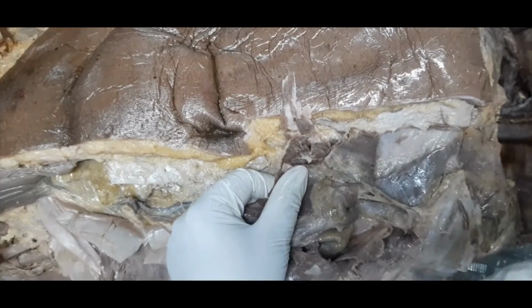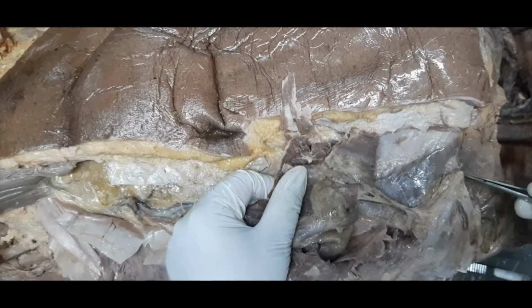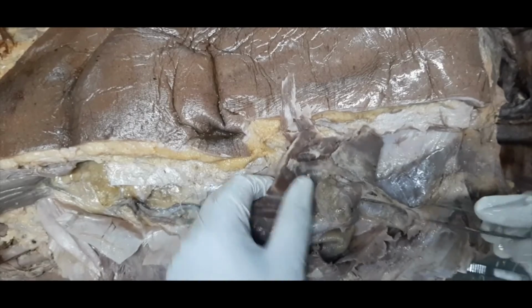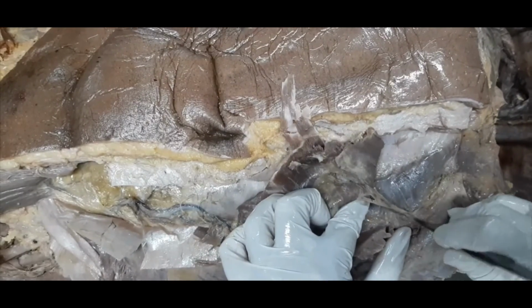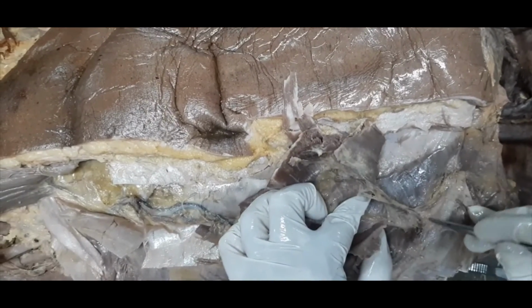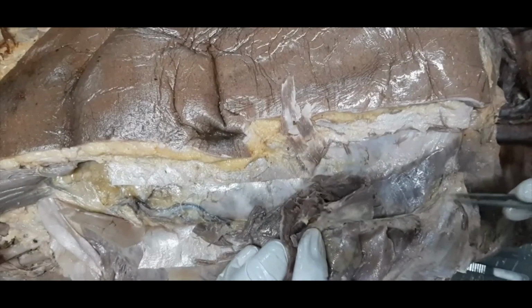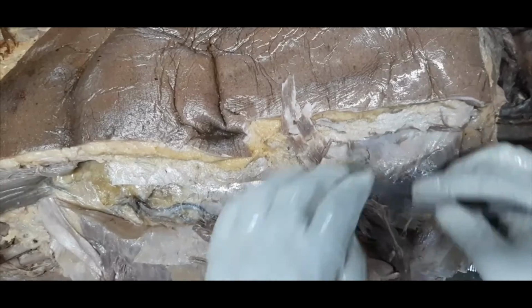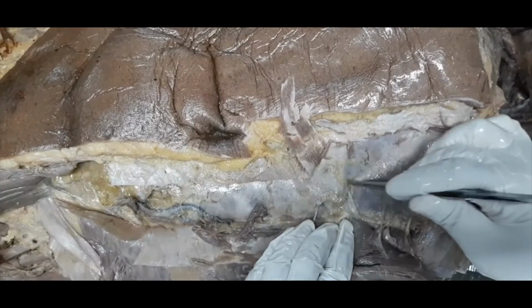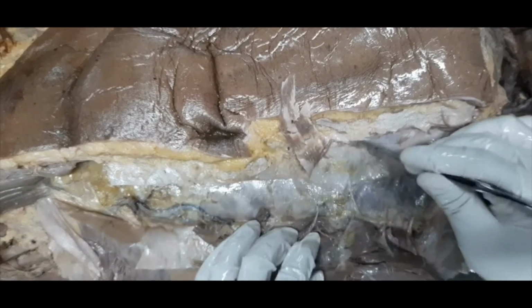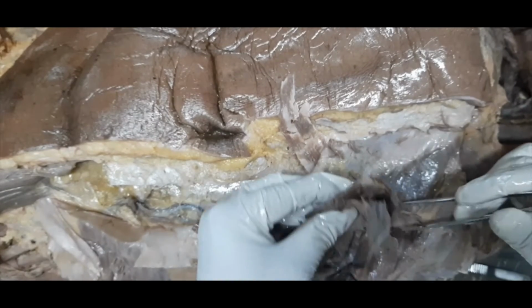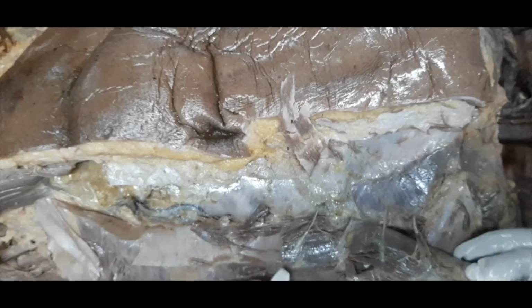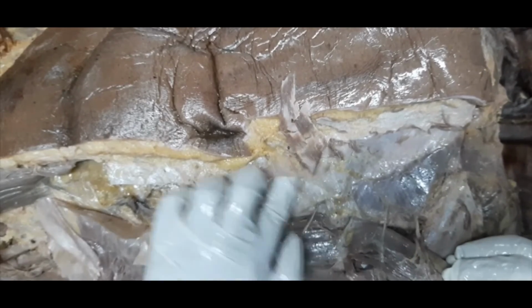This is the seventh costal cartilage, so the lowest costal margin is here, and this artery by the margin of the costal cartilage should be the superior epigastric artery, because I am not getting any other artery lying in this space. So probably this is representing the superior epigastric artery.